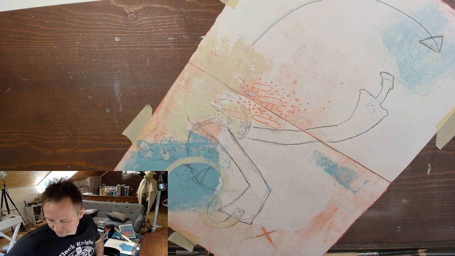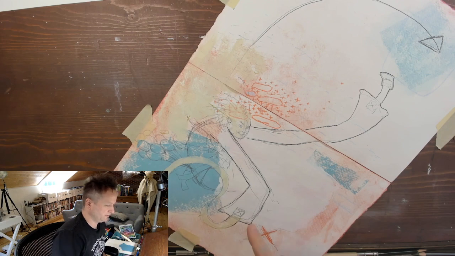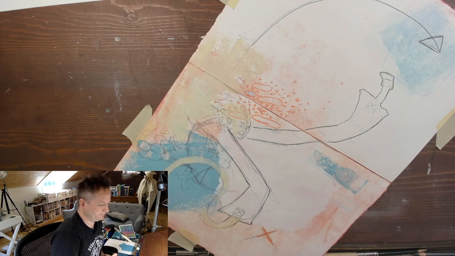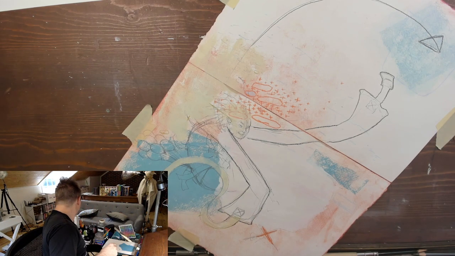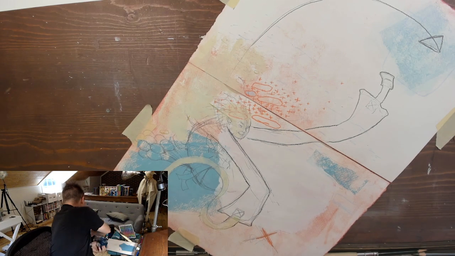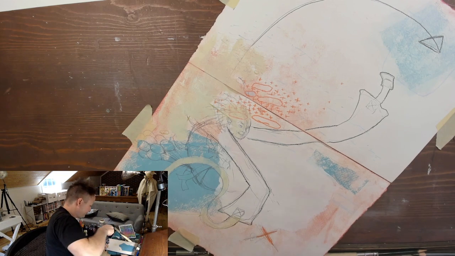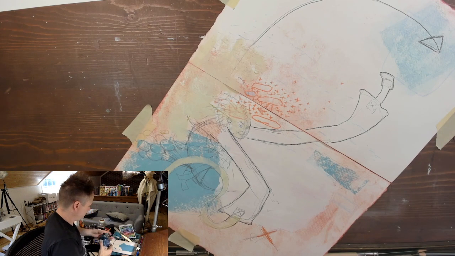And I think what I'll probably end up doing is detailing Skits' face a little bit. I think that's what we'll do. Just a little bit. There we go. A little bit of that.